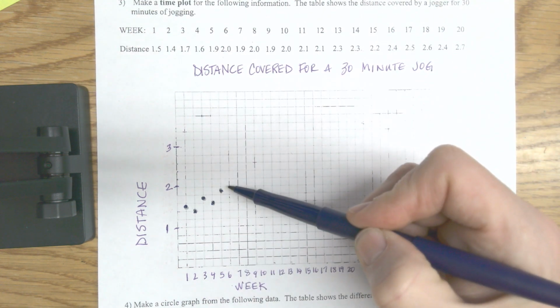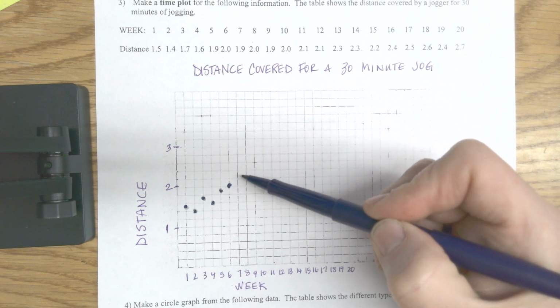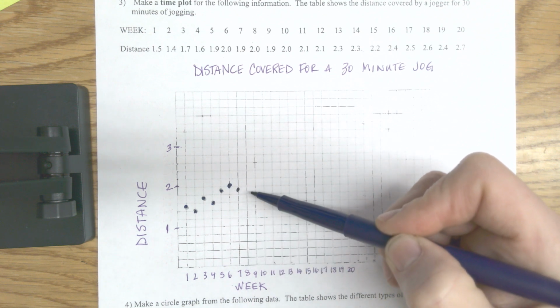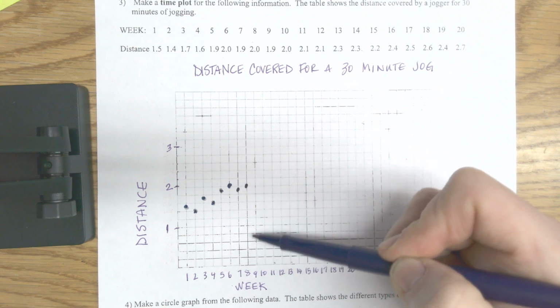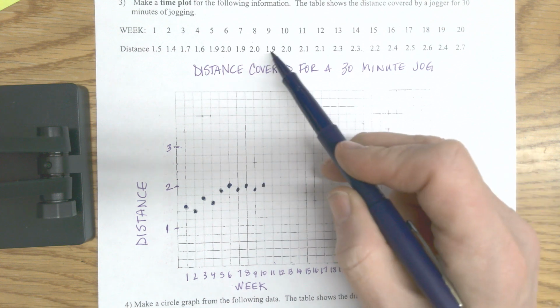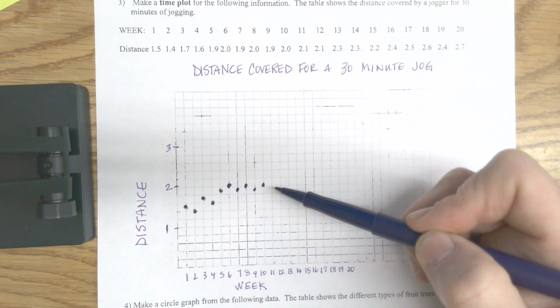So 6 is at 2, 7 is at 1.9, and I'll just start to see this is sort of like a scatter plot. Things will be moving up and down and bouncing back and forth, but I just continue to make my lines. I'm just looking up here and following along. I'm on week 11.